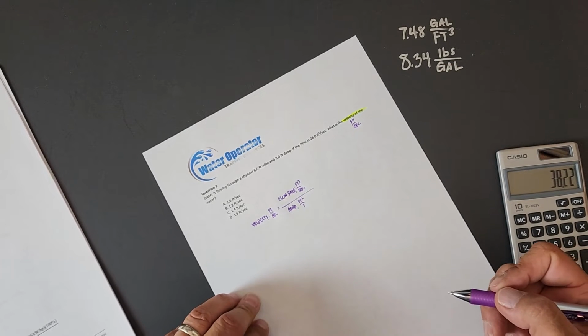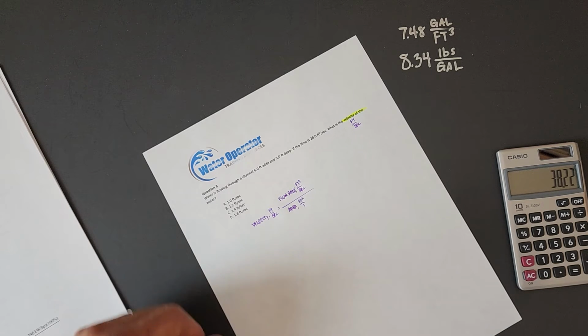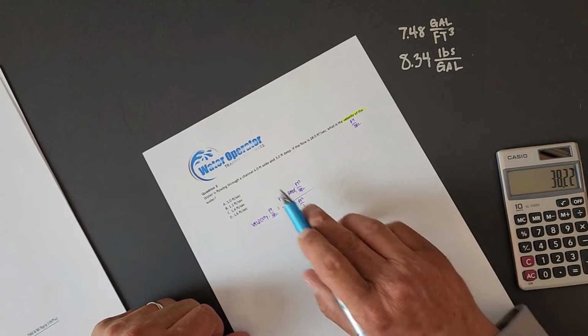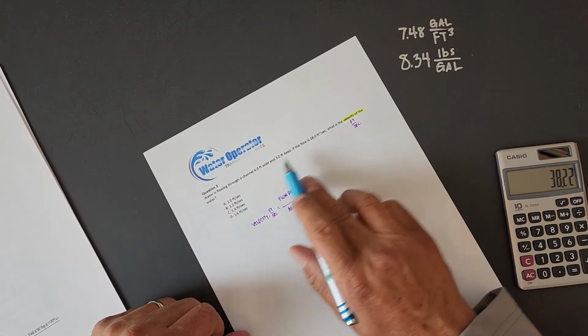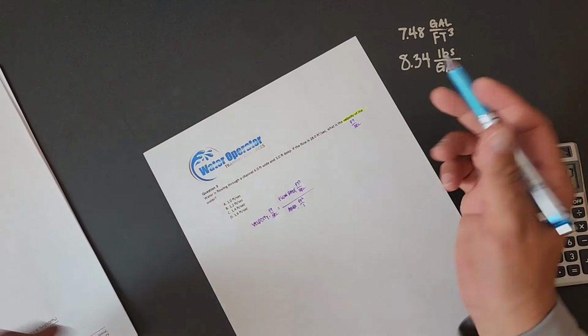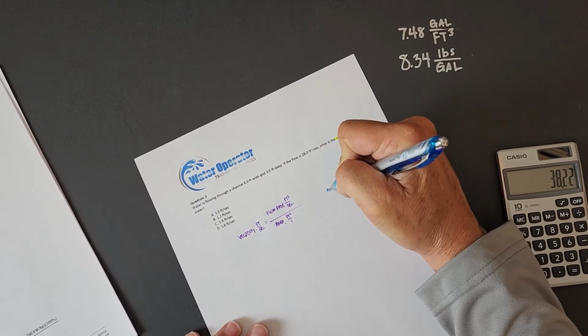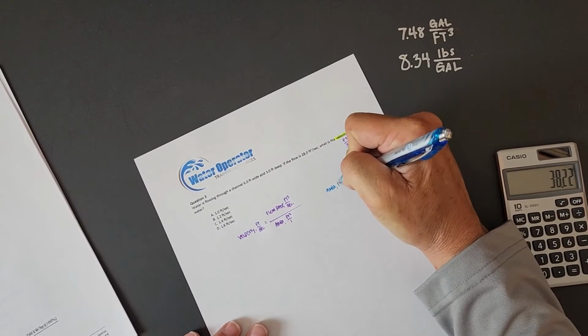Okay, so we need all our units of measure to match up. This question does not give me the area. However, it gives me the width and the depth. So let's calculate out the area. The area is going to be in square feet.